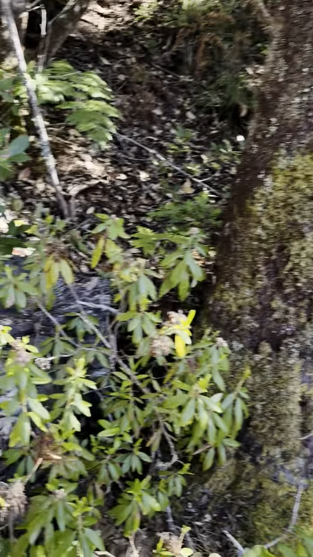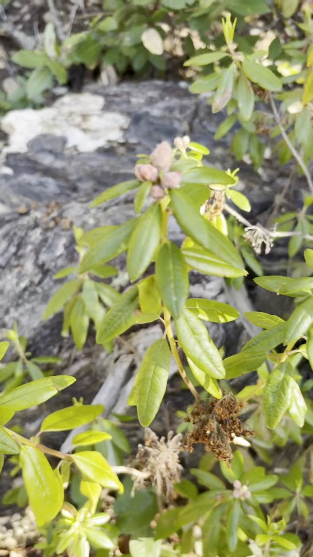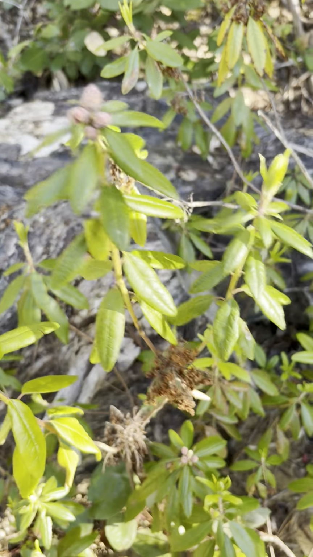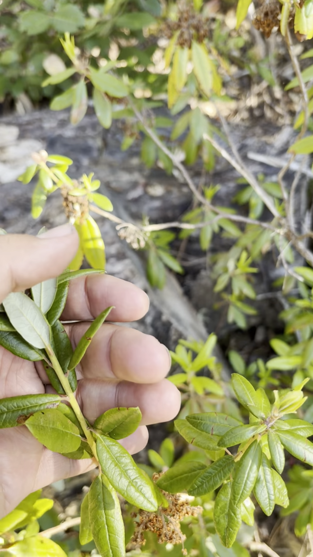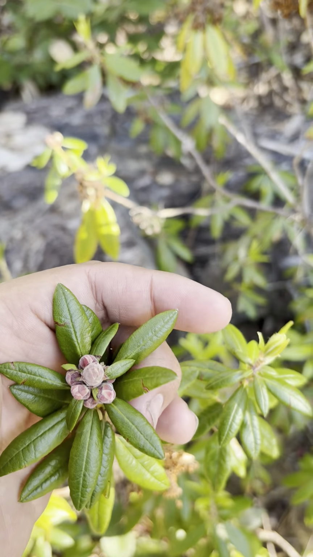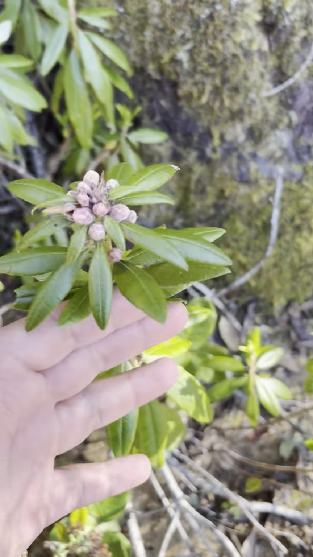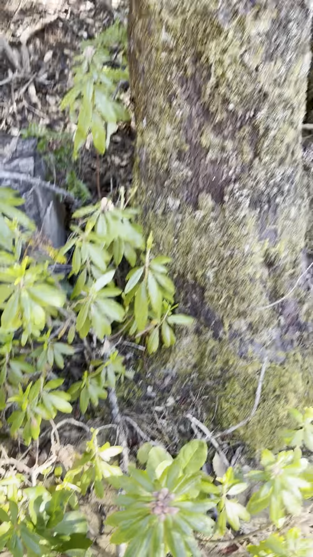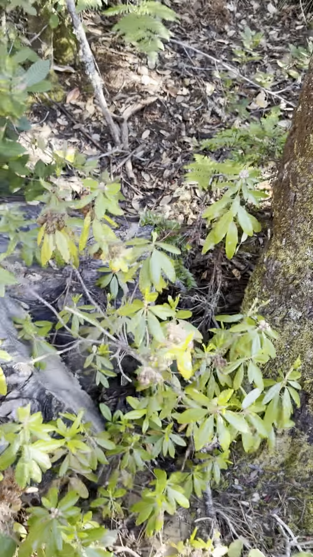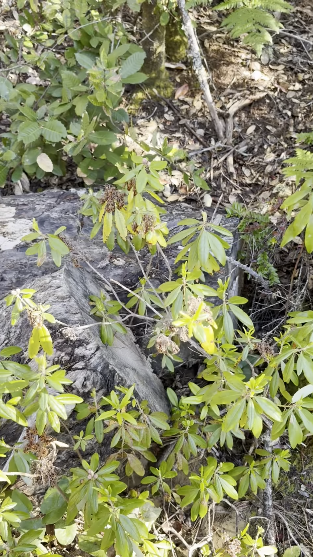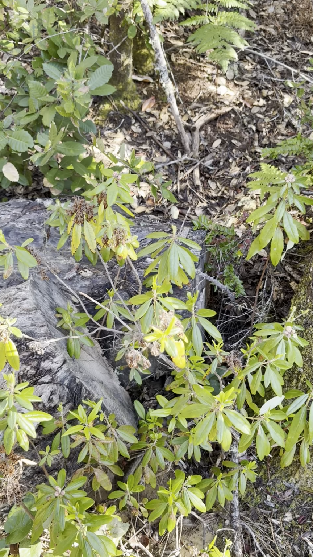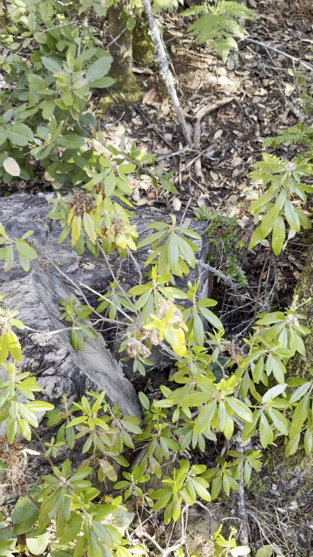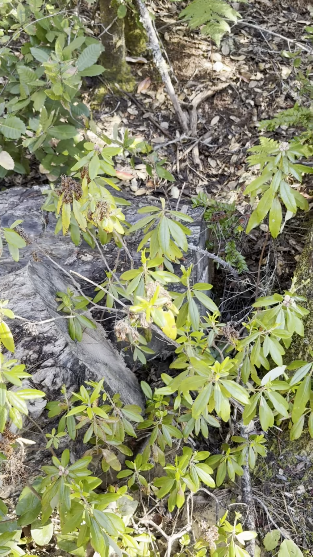Here we also have this fella. This is known as the Western Labrador tea. That's botanically known as Rhododendron columbianum, and it's about to bloom. I can't wait. They're so great when they smell wonderful. Yes, you can make a tea out of it, but why bother? It tastes nothing like the tea that you like at home, so just stick to the tea that you like.